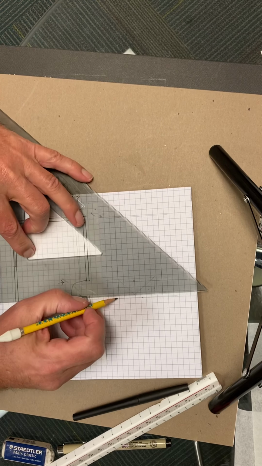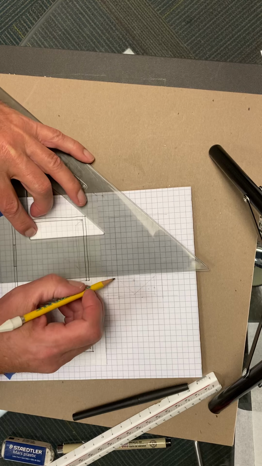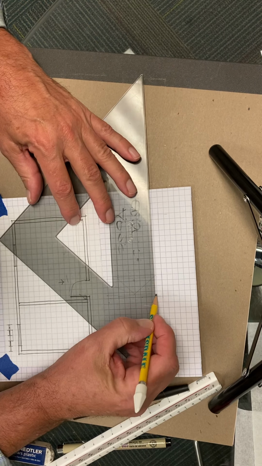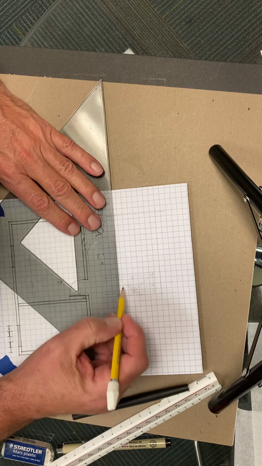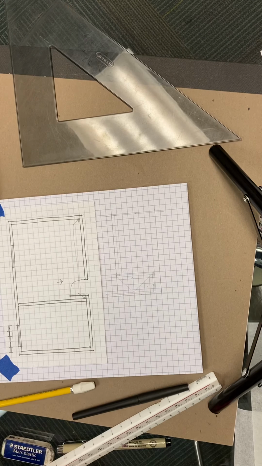Now, other elements that are in here is my door will have a casing. That's molding that goes around the door, and that can be as big or as little as you want, but it wants to be consistent. And then you don't want to forget your baseboard. Those elements are very important.